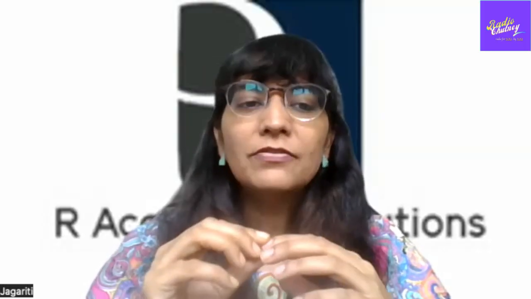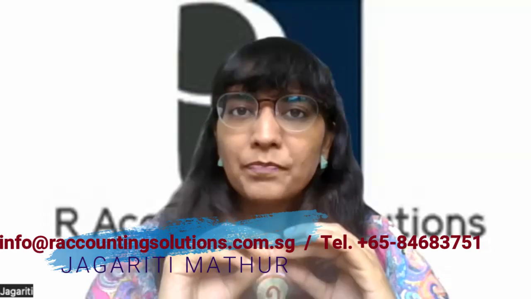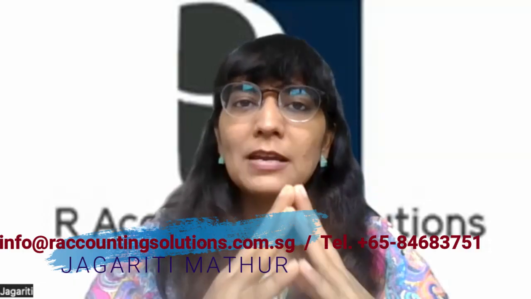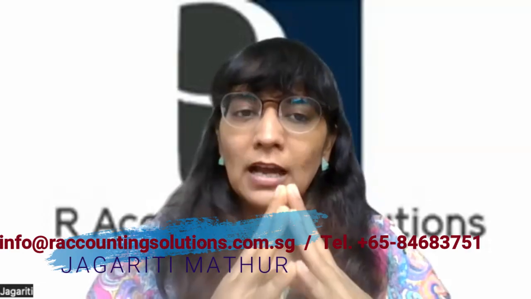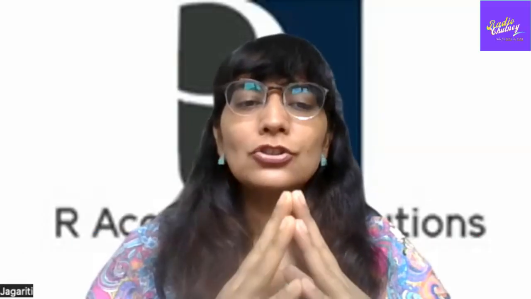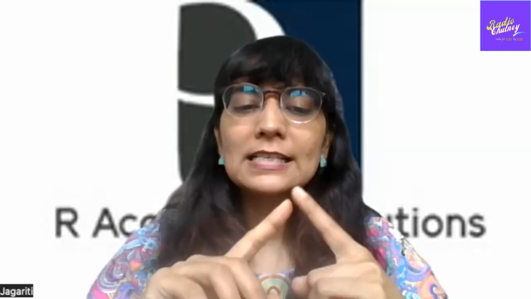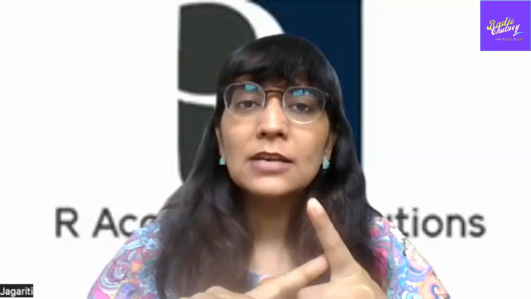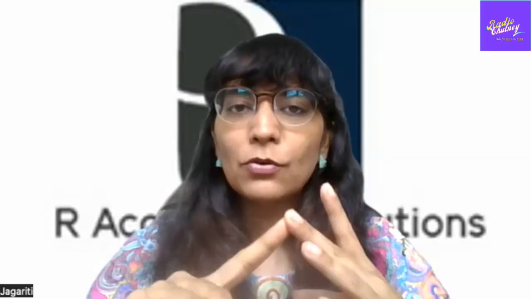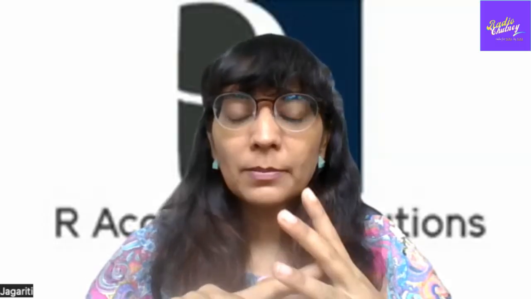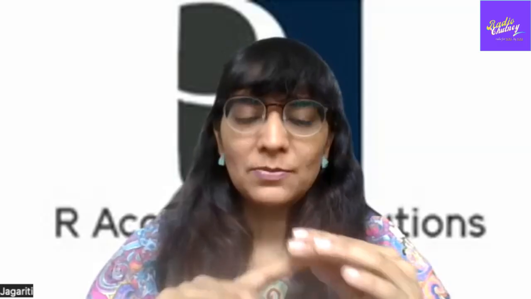The third thing is you have to calculate the net pay. Net pay means gross pay minus any deductions. And what are those deductions? The deductions should include your statutory deductions like CPF, CDAC, skills development levy, foreign worker levy, etc. Any loan repayments, any employee taxes paid, any advances which are given to the employees, and any payments which are made on behalf of the employee, like insurance premium, etc. After all those deductions, the amount you get is the net pay.